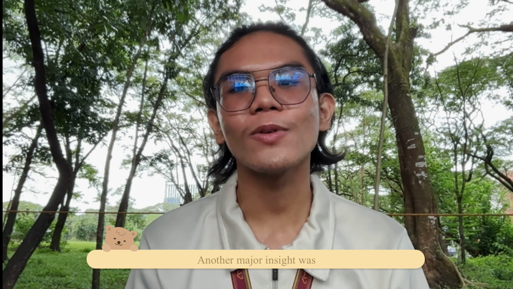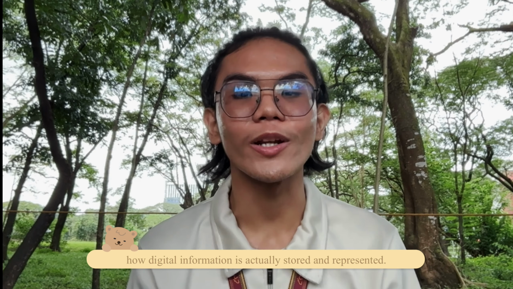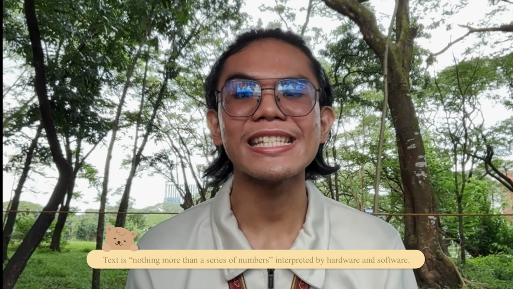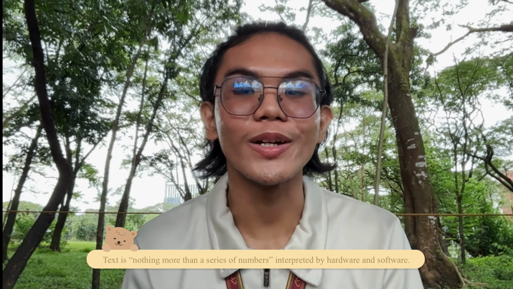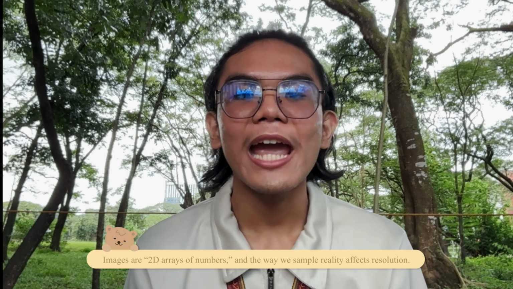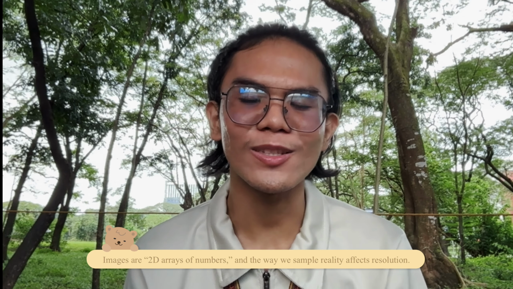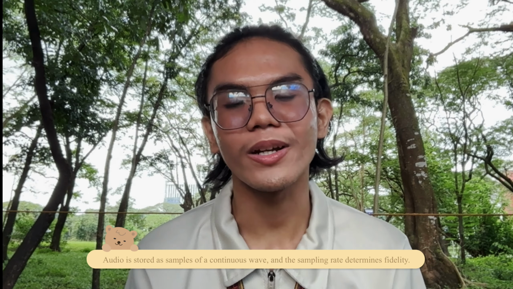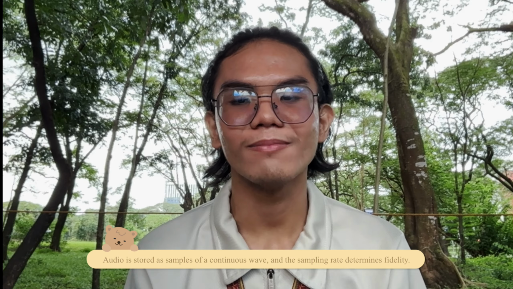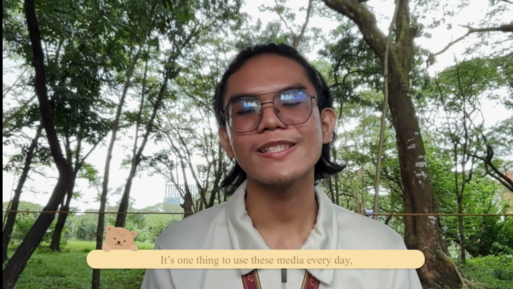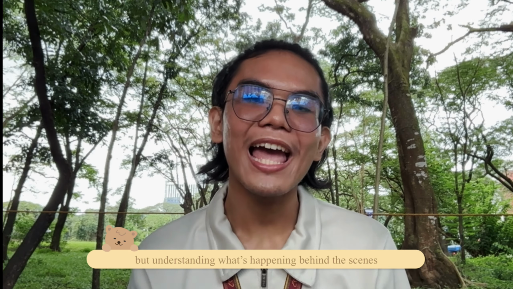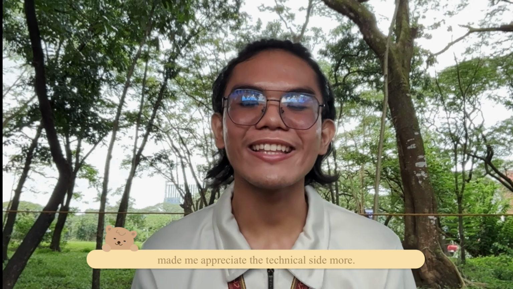Another major insight was how digital information is actually stored and represented. For example, text is nothing more than a series of numbers interpreted by hardware and software. Images are 2D arrays of numbers, and the way we sample reality affects resolution. Audio is stored as samples of a continuous wave, and the sampling rate determines fidelity. It's one thing to use this media every day, but understanding what's happening behind the scenes made me appreciate the technical side more.